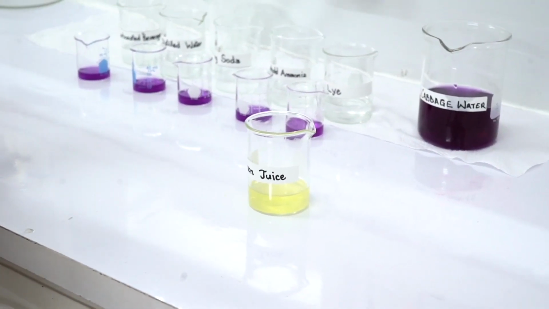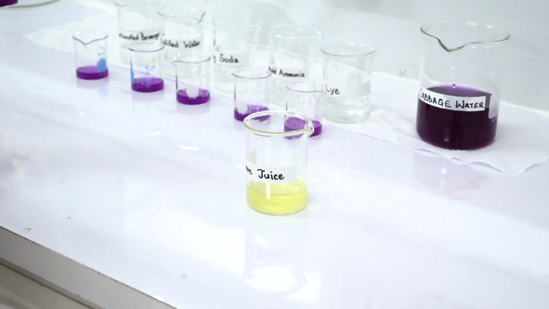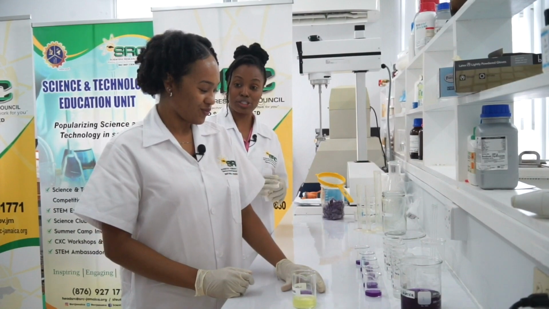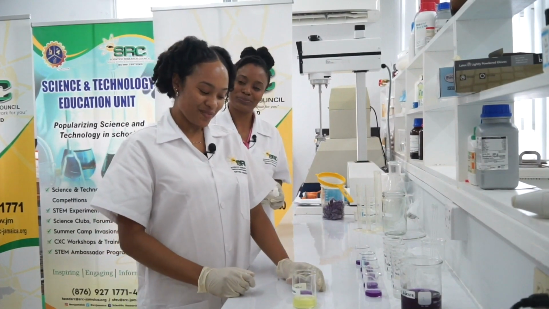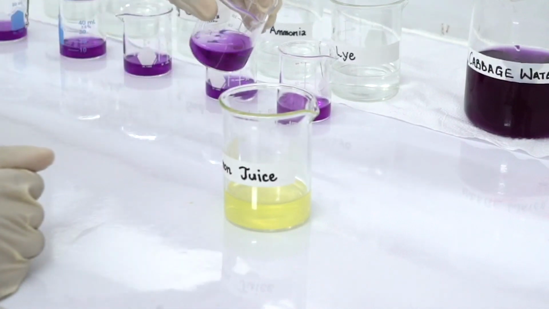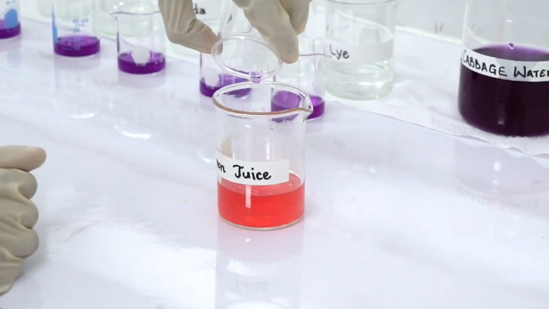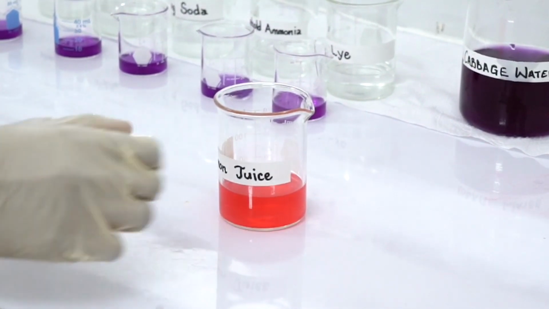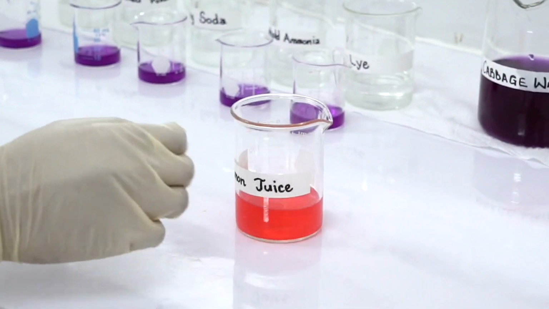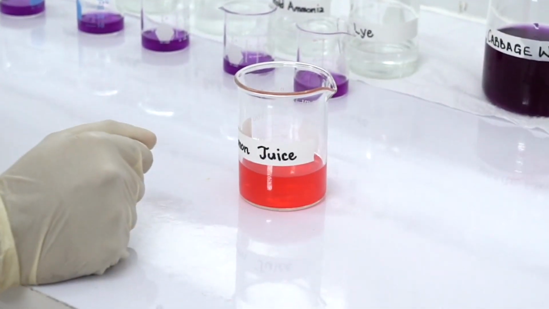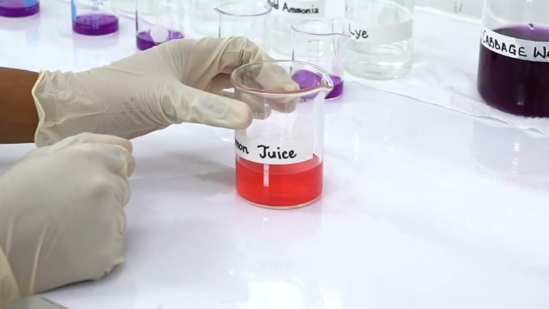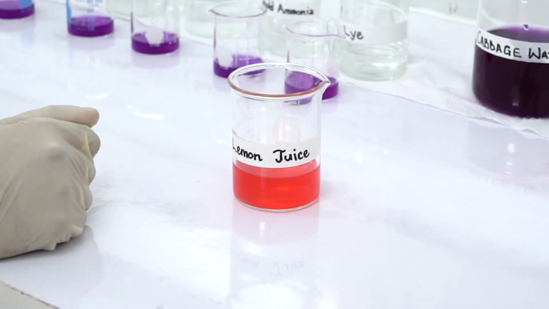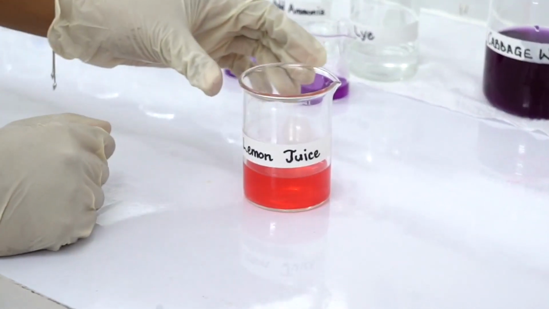Well, I know that the lemon juice is acidic, so I think it will change to maybe pink or red, depending on how many hydrogen ions are present in it. All right, let's see. Whoa. Wow! All right, you won that bet. It really looks red. So you remember that cabbage indicator scale that we had? Yes. And red was for a pH of around 2. Correct.